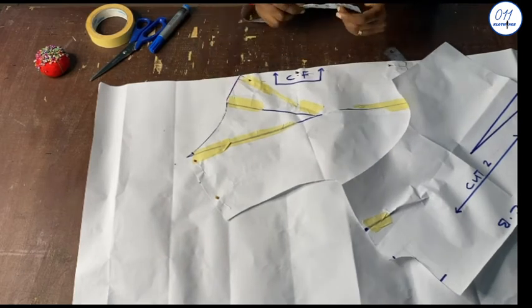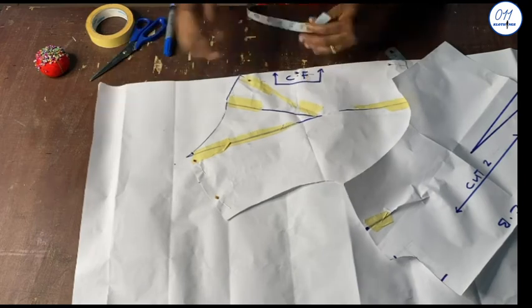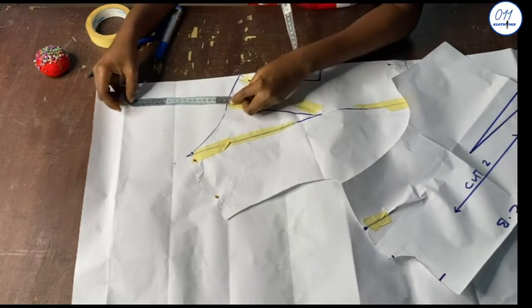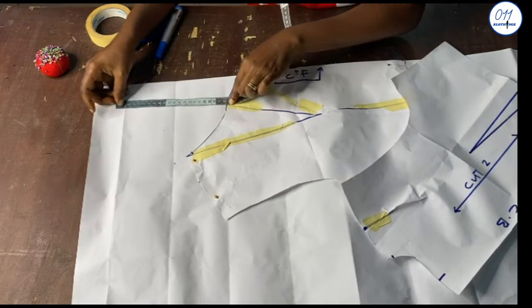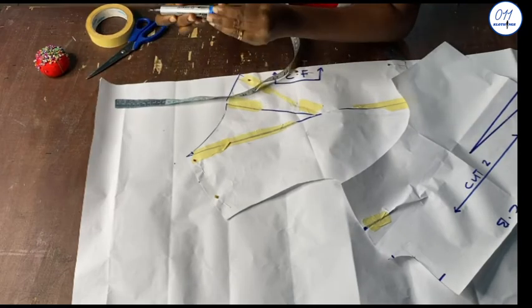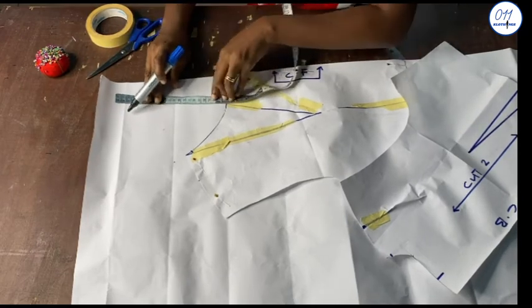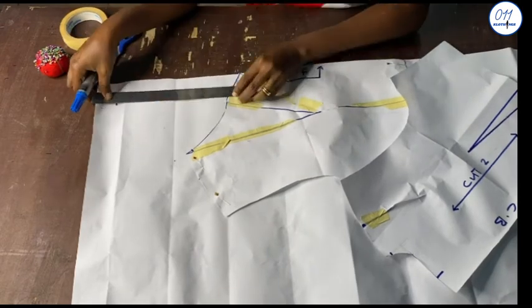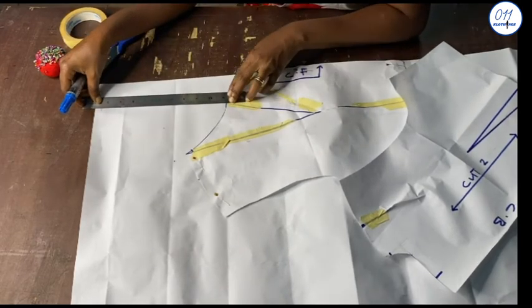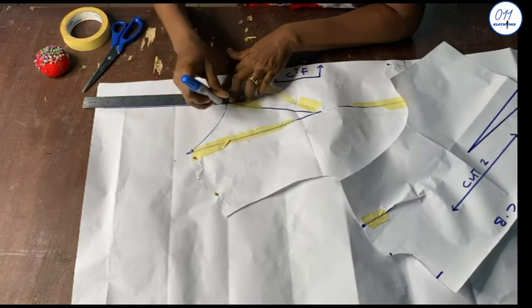I will now go ahead to draw the tie strap. The length of the tie strap is the 22 centimeters we arrived at earlier. That is the length of the back and the front necklines we measured earlier. The width of the tie strap is 5 centimeters.